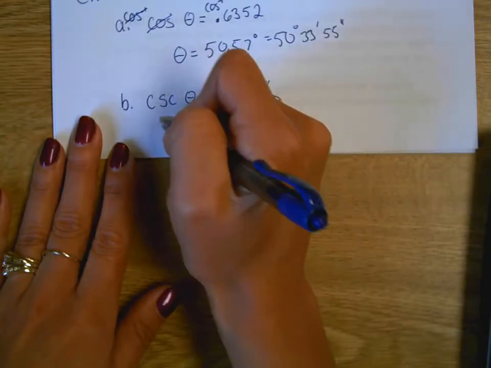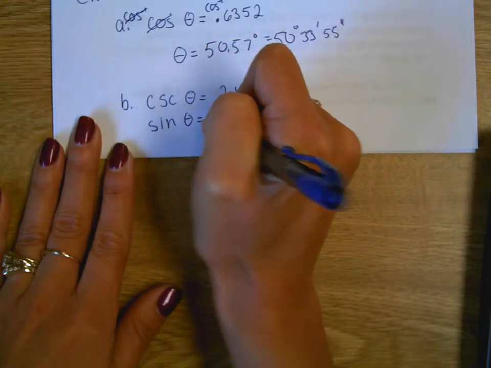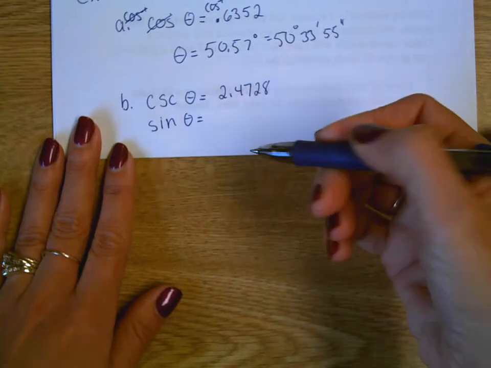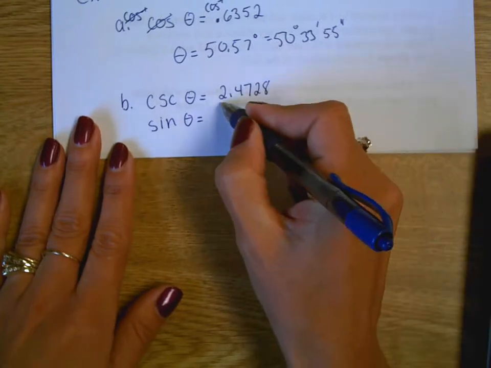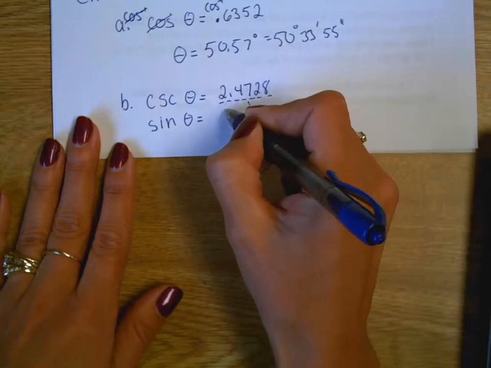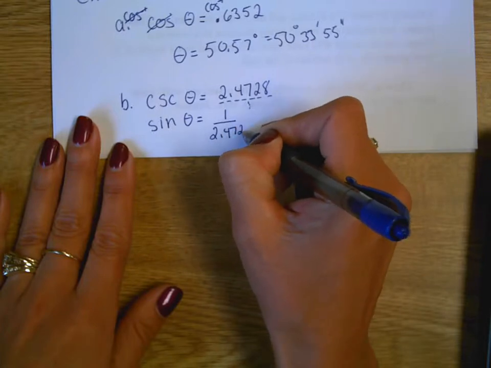Sine. What will the sine of this same angle equal? It is 1 over that. I gotta flip this number over, this decimal. I don't care that it's gonna be ugly. I just remember, I know that I can put this over 1. 1 over 2.4728.